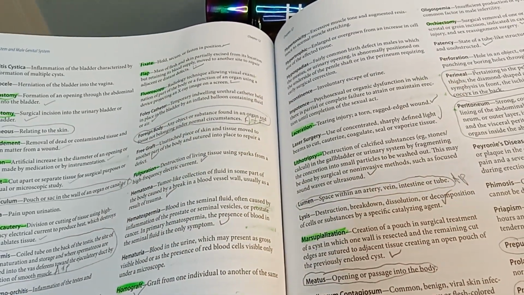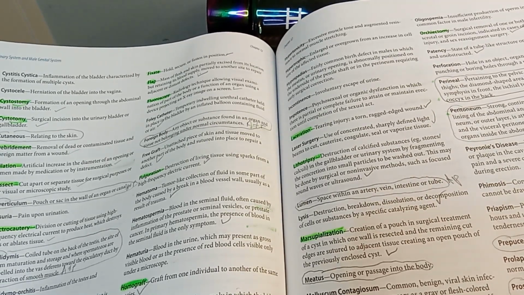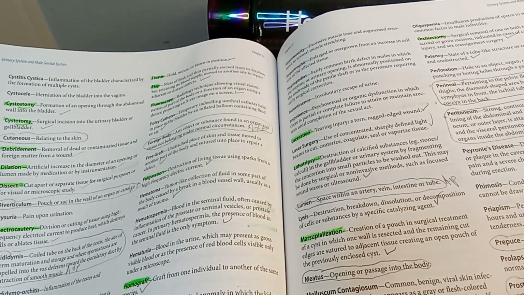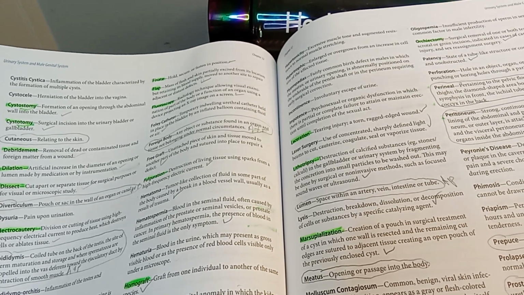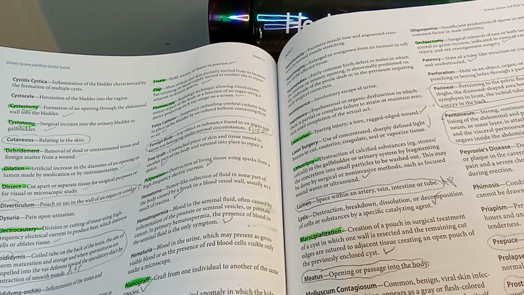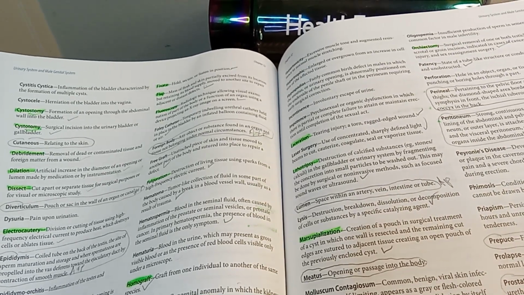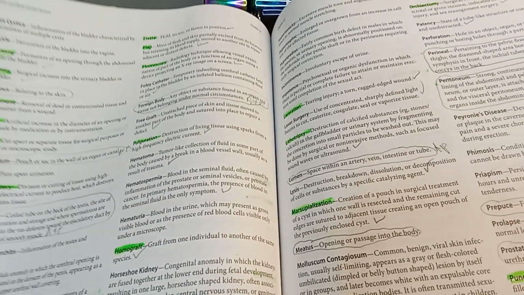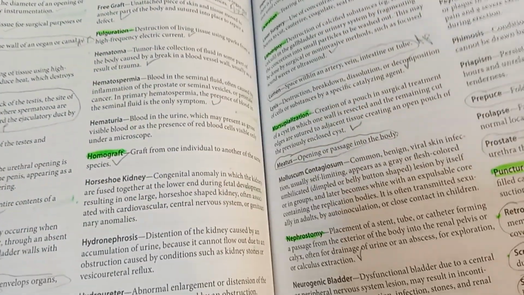Lumen, space between the artery and the vein. Marsupialization, we've seen this before. We're seeing this again. We might see this in female as well. You're going to see this when they're taking away cysts in the vaginal area or the vulva area. Okay. Meatus, opening or passage in the body. All right, let's see.